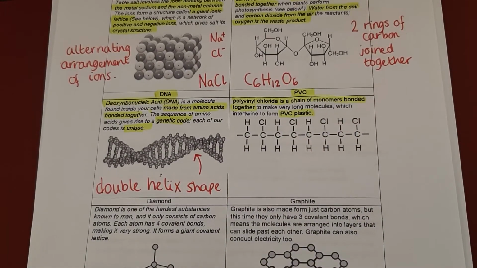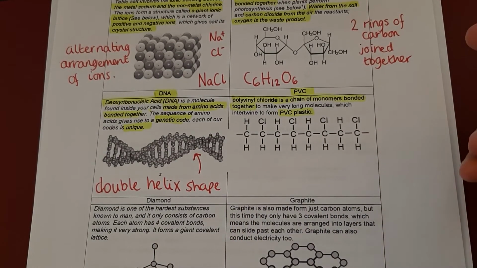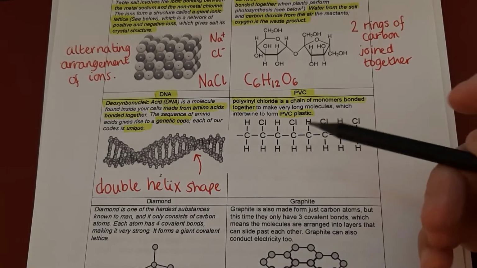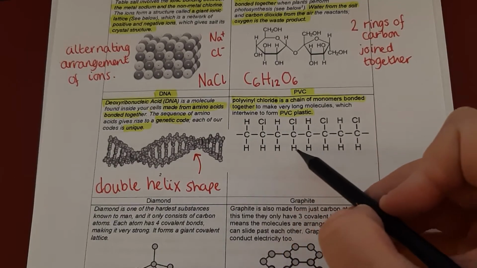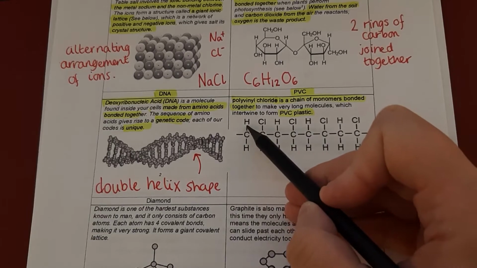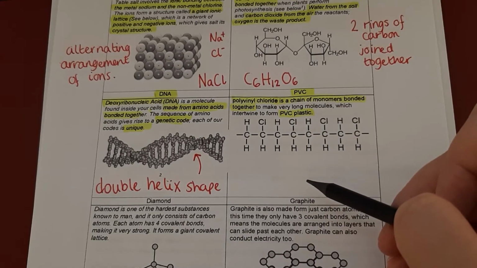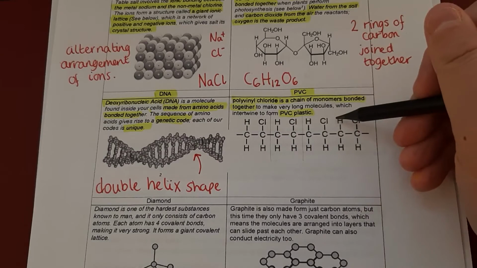Now, you can see here the repeating pattern. This is not the monomer. Okay, the monomer is the shorter part that repeats over and over and over again, hundreds, thousands, maybe even millions of times to make a very long chain. And I'm going to show you, and we'll see if we can work out this together, but there's a carbon chain here, and then there's hydrogens all along the bottom, and the top part alternates between hydrogen and chlorine, hydrogen and chlorine. And in fact, if we wanted to, we could break this up into sections here, here, here.